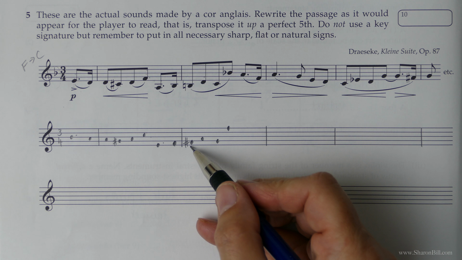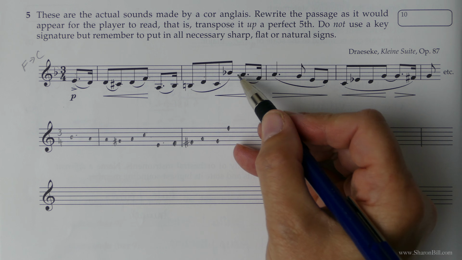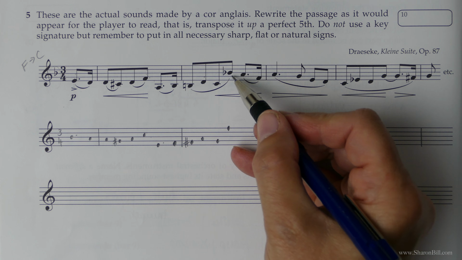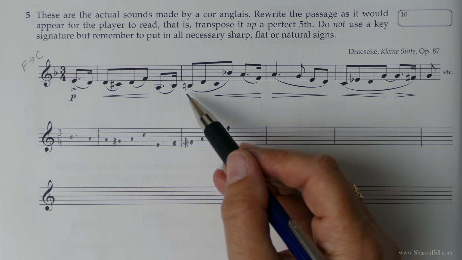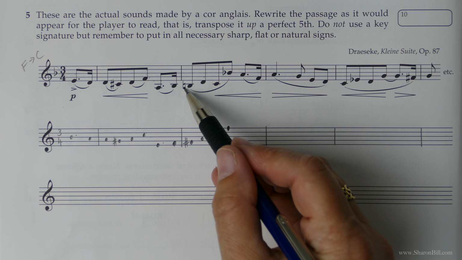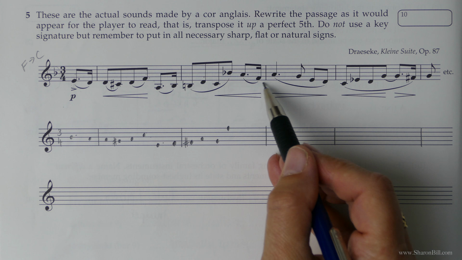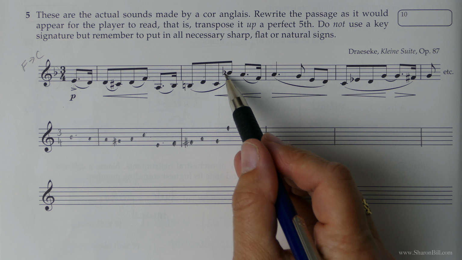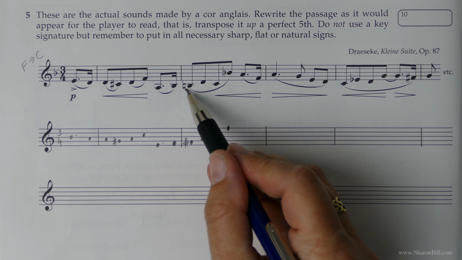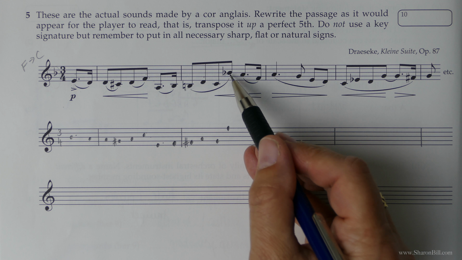Now here, this flat has been put back to the key signature. It's not really necessary because this natural sign only affects this low B pitch range, but they've put this flat sign to show us that this natural sign isn't applicable here.